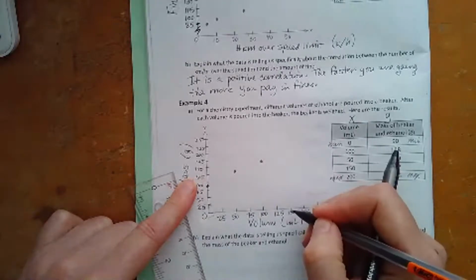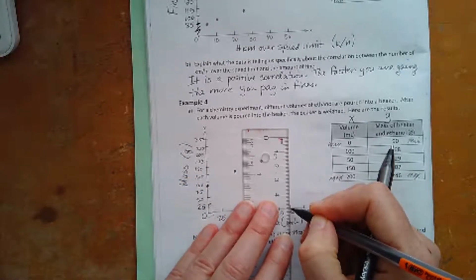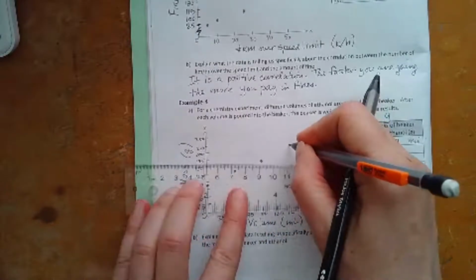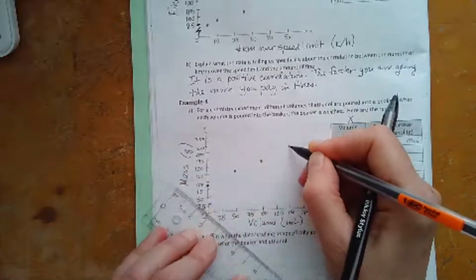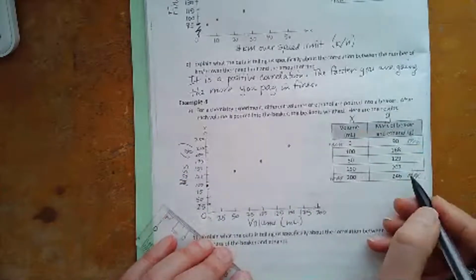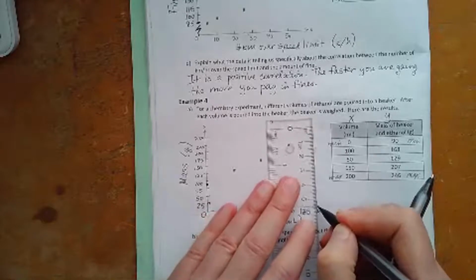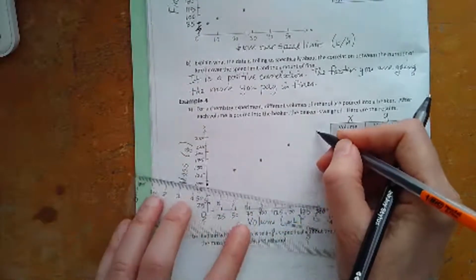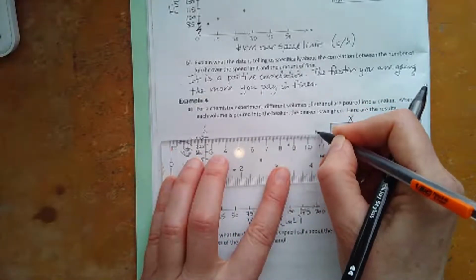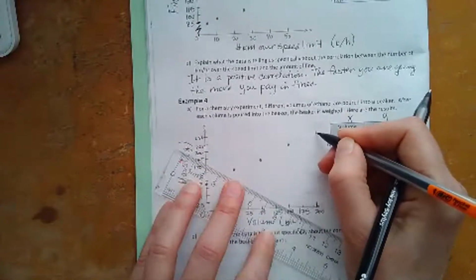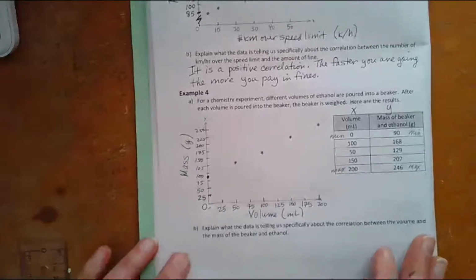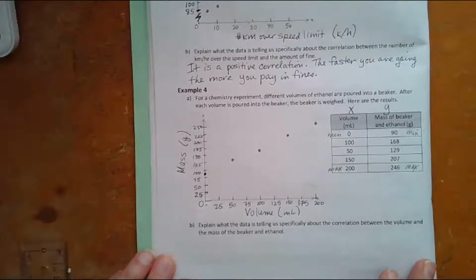150 and 207, here's 150. So if I line it up here, 207 would be about here, okay? And 200 and 246, 200's at the very end. 246 is, whoops, a little down here, right? A little lower here. So we have another positive correlation. They're not all going to be positive correlations, but we have another positive correlation here.